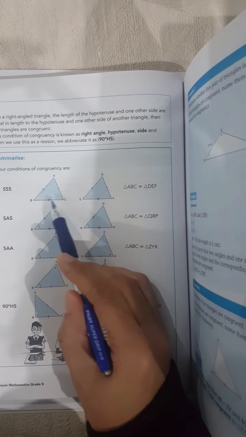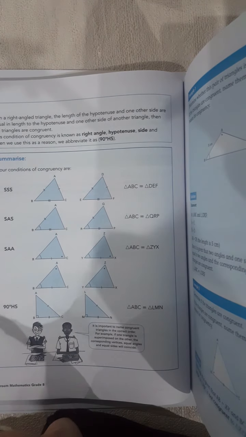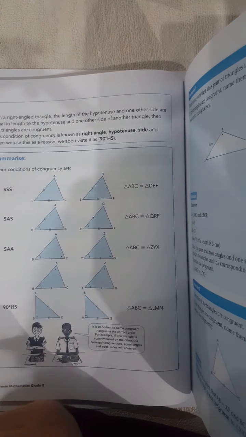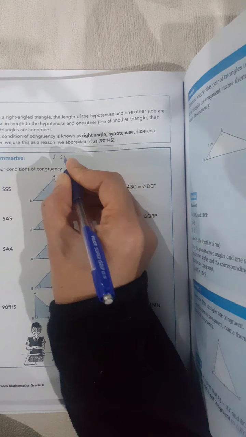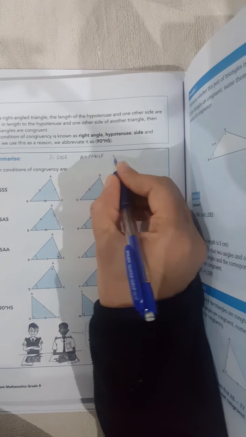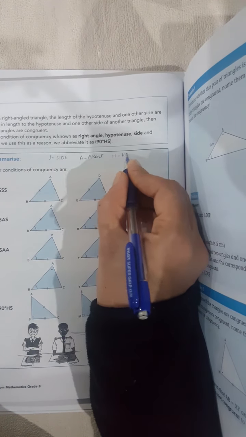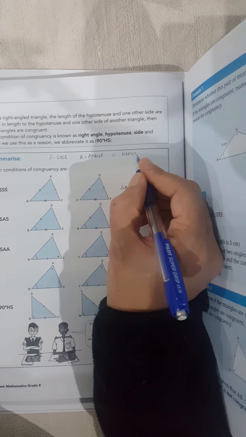So if you have 2 triangles, and we have SSS, this we need to learn off by heart. S stands for side, and A means angle, and when we do the last one, you'll see that H means hypotenuse.